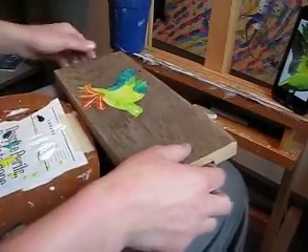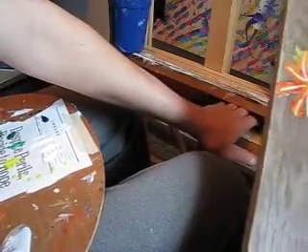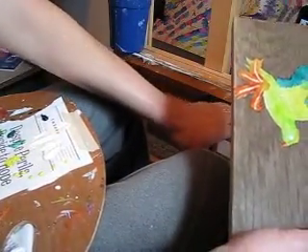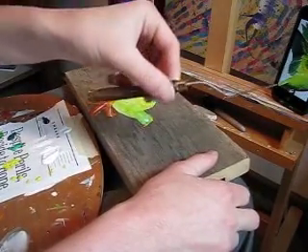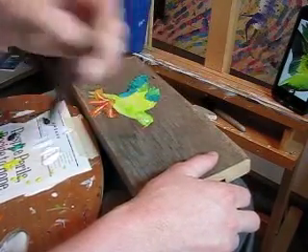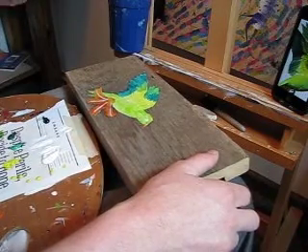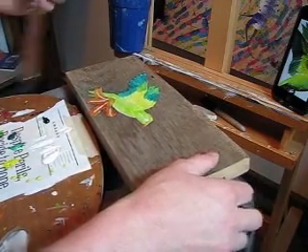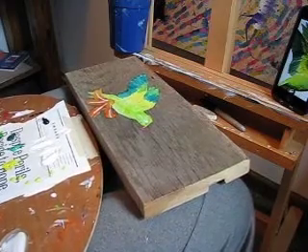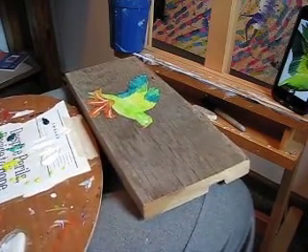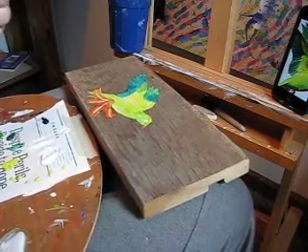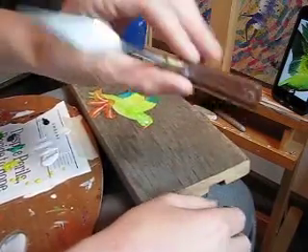So let's do some mixing. You're going to want a palette knife. And if you haven't gotten a palette knife yet, you could always use a butter knife. It's a little bit harder, but basically what you're going for is that little edge. They make plastic ones that are basically free too.